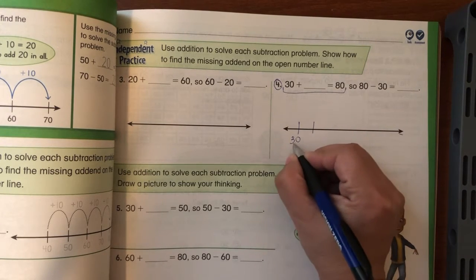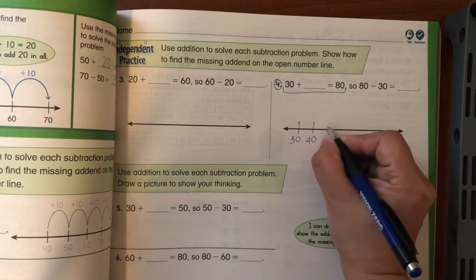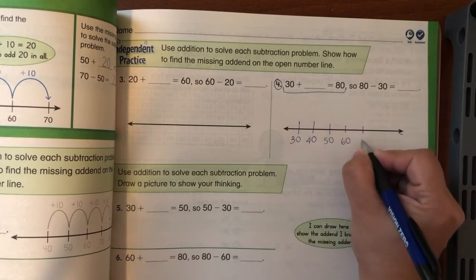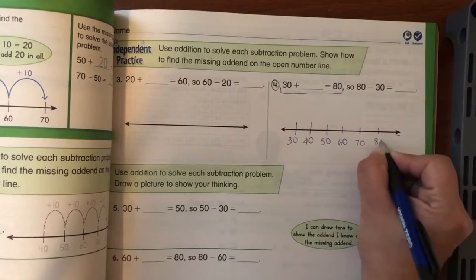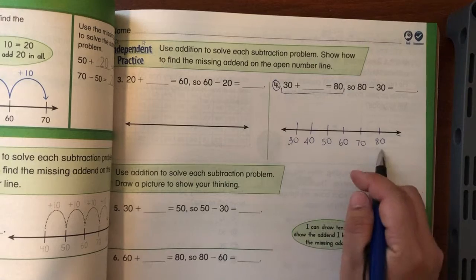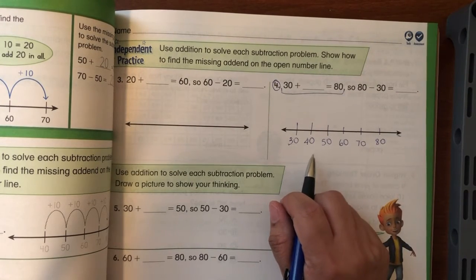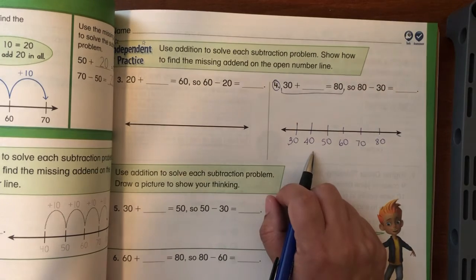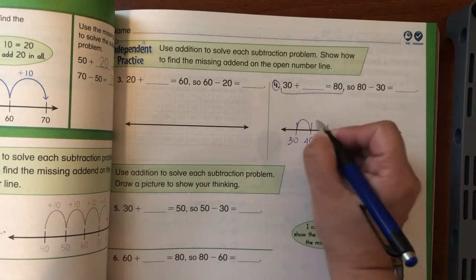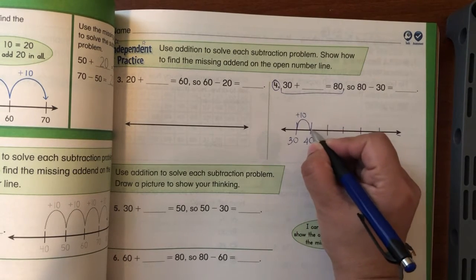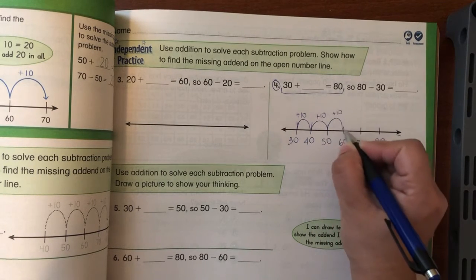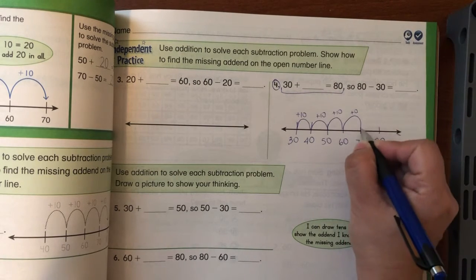So it'll be 30, 40, 50, 60, 70, 80. So now I need to figure out how many tens I added in order to get to 80. To do that, I am going to use the strategy that we learned in our prior lessons, and that is to count on. That's from my prior unit. So it'll be plus 10, another 10, another 10, another 10, and another 10.